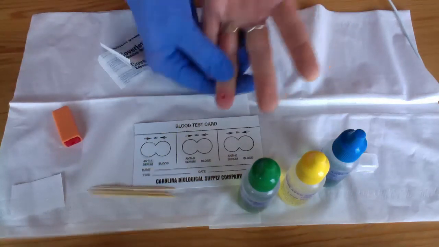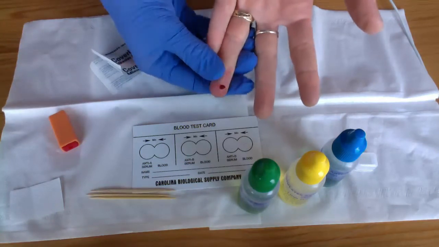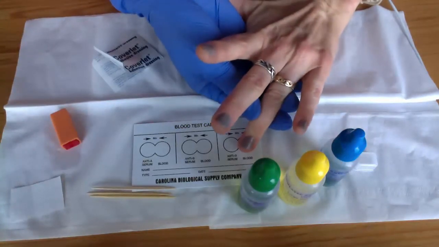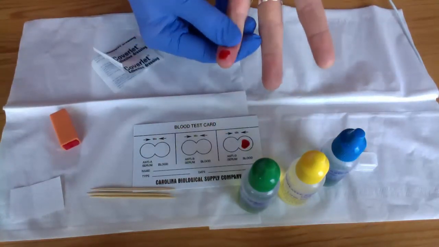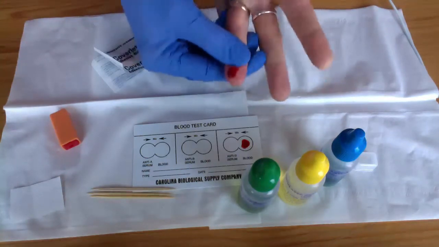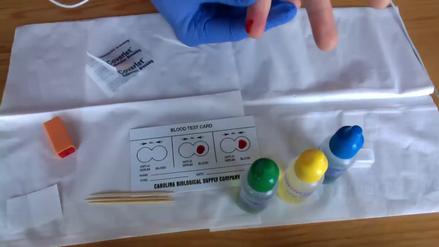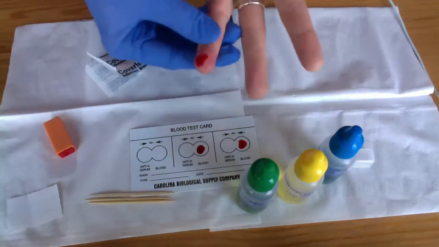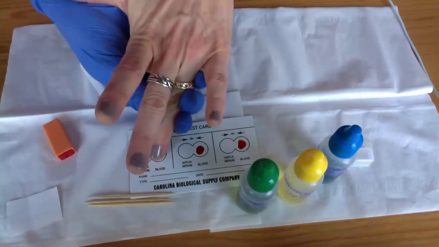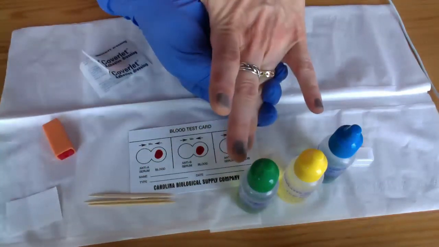I'm a clotter, so you can see here I'm going to really get a nice drop of blood, and then you're just going to stick that drop of blood on each section of the blood test card. And hopefully you can see this. I'm not able to see this as it's videoing because I have this on my computer. So you're going to stick that down there. So I have a nice sample of blood here on each one.